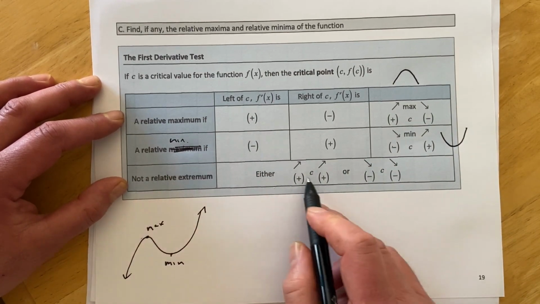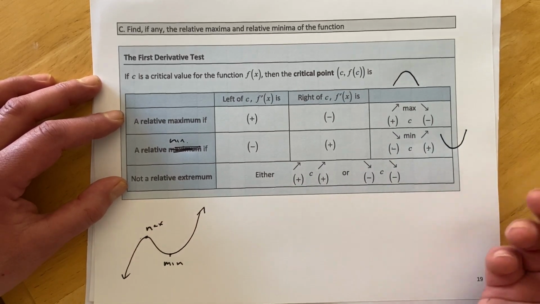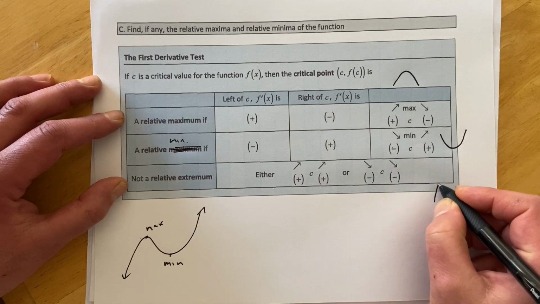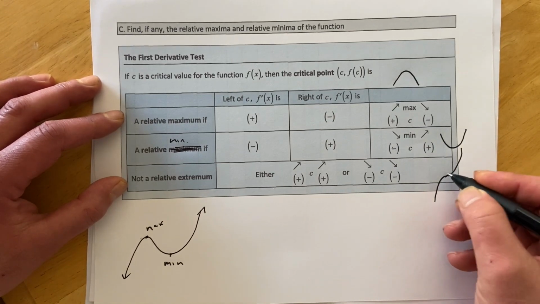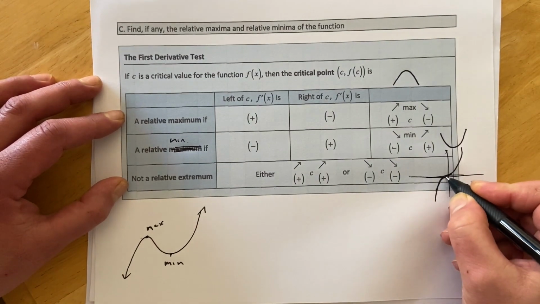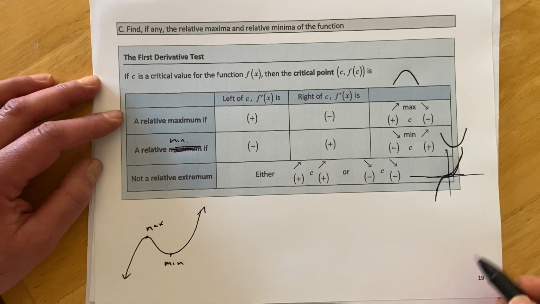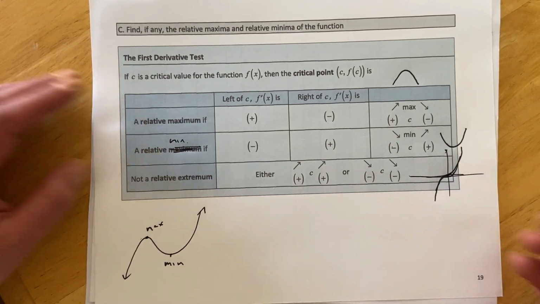And then we could have a thing where either the slope's going up both times or down both times, and that's something like x cubed, where it kind of comes in, flattens out, and then goes back up. I didn't draw it very good, but right there, there's this little spot where it just momentarily flattens and becomes 0. So you can see it's not a min or a max.